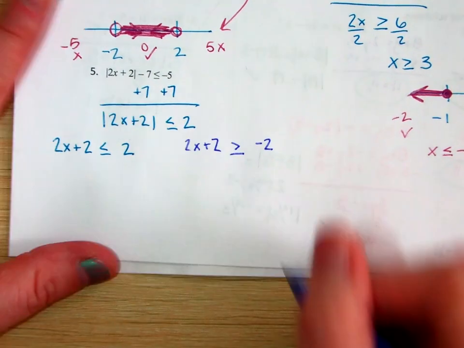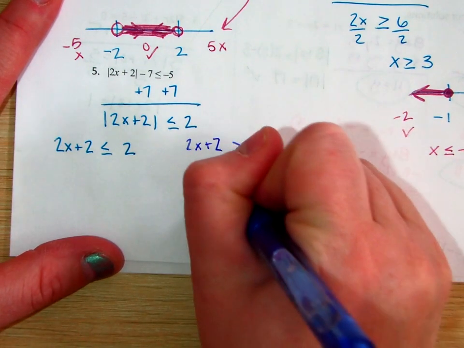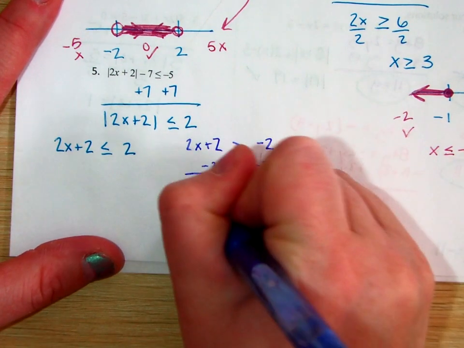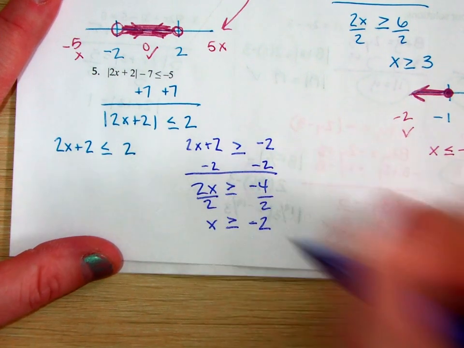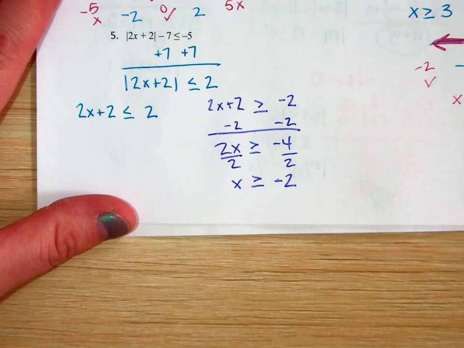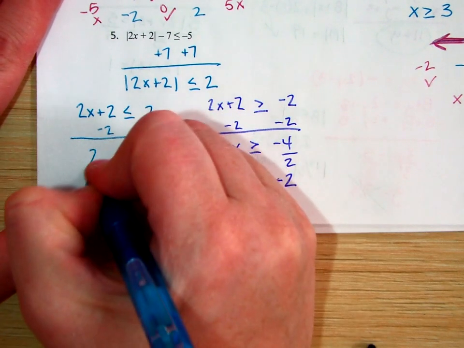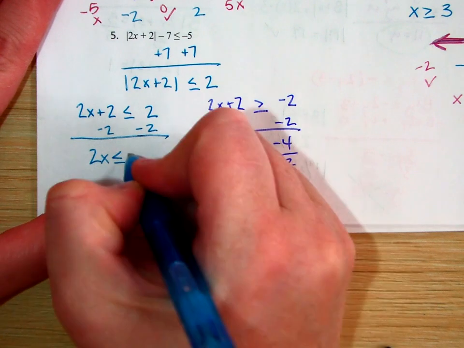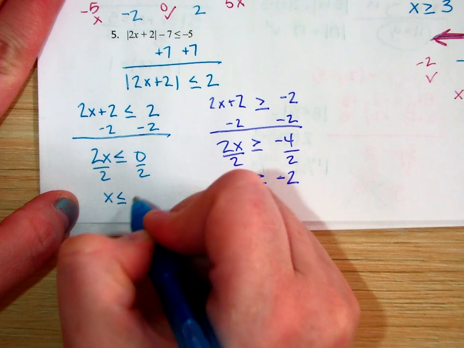Solve it out. Minus 2, 2x is greater than or equal to -4, divide by 2, x is greater than or equal to -2. Another case, minus 2, 2x is less than or equal to 0, divide by 2, x is less than or equal to 0.